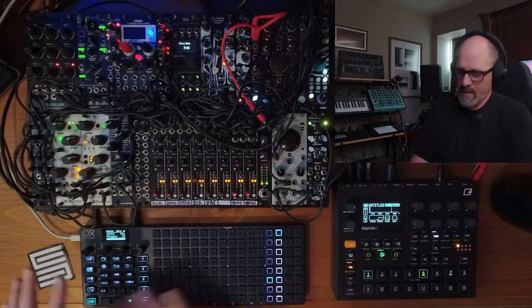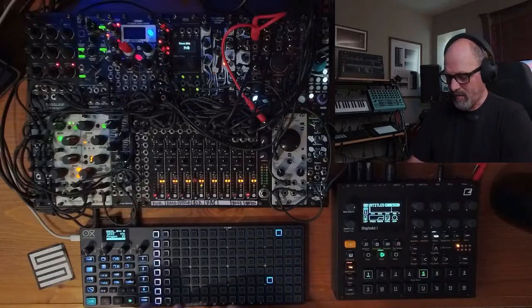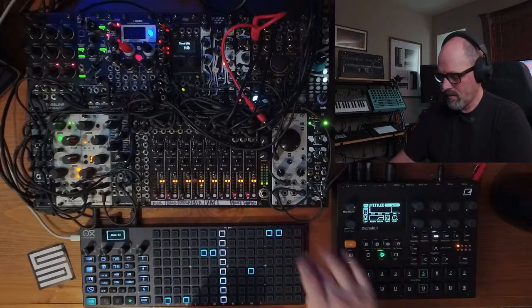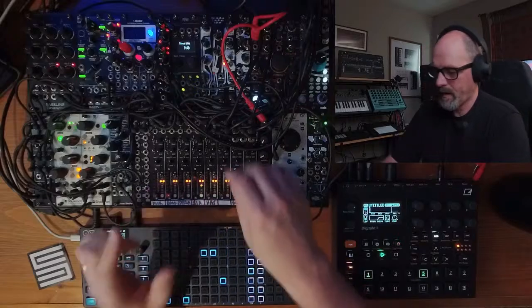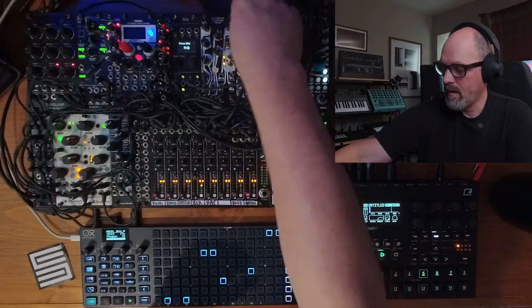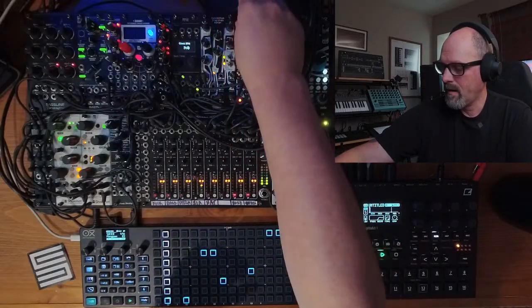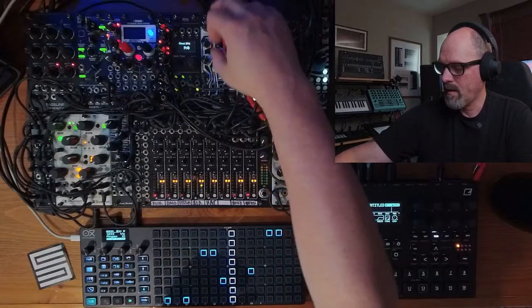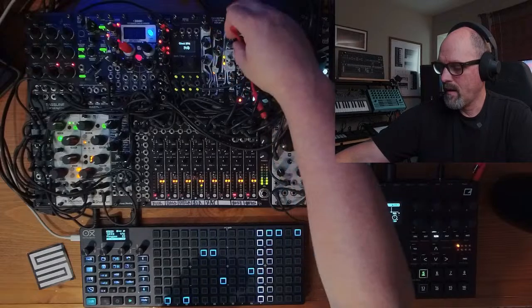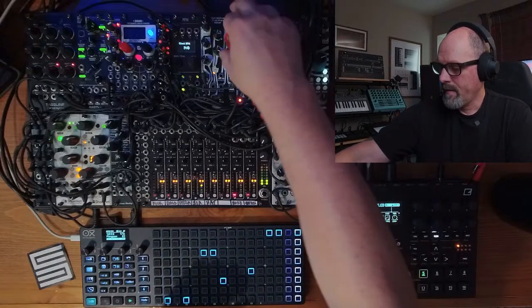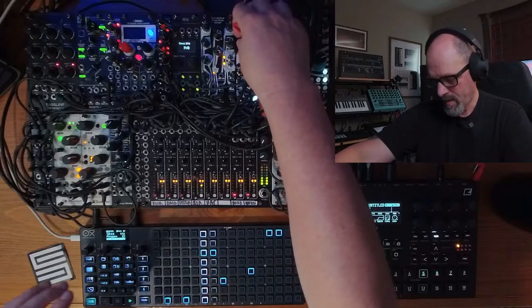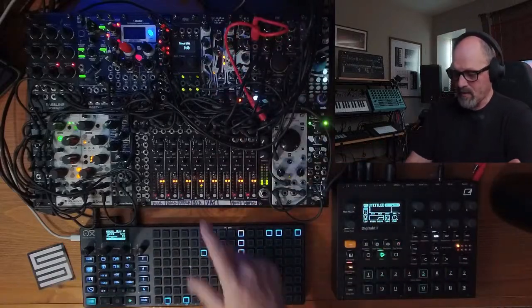Or if I want to do something that's a longer pattern, I can draw those notes in like what I was doing before. Right, so it gives me the ability to draw those in.